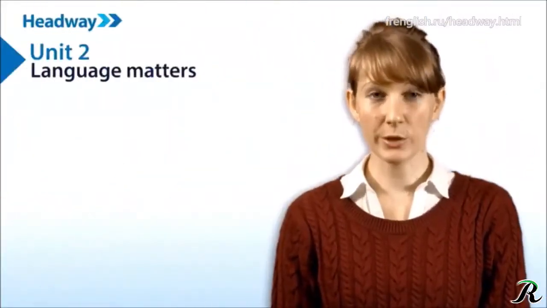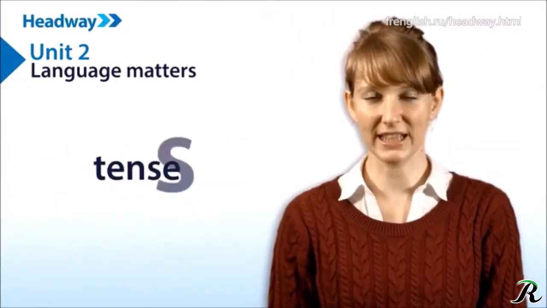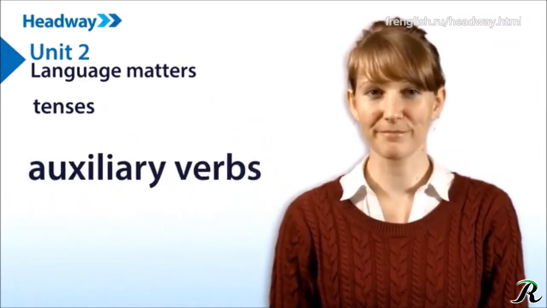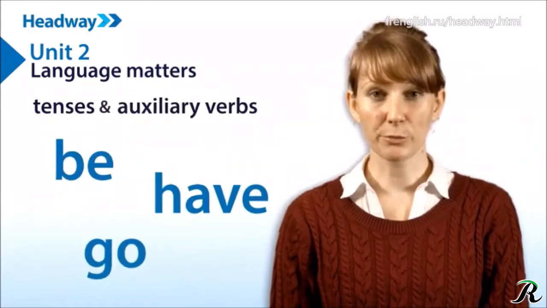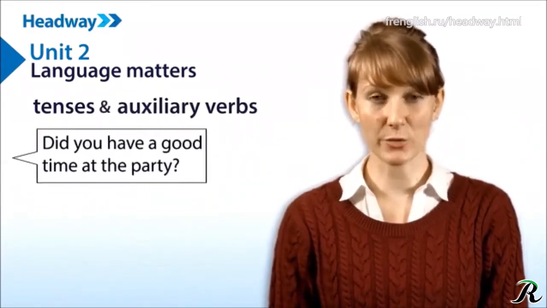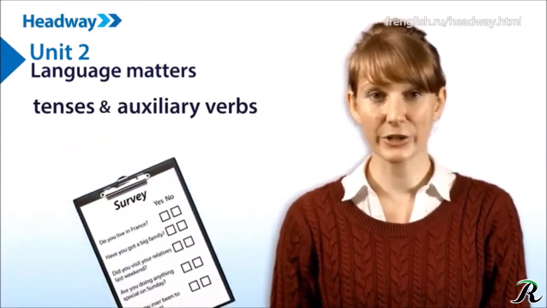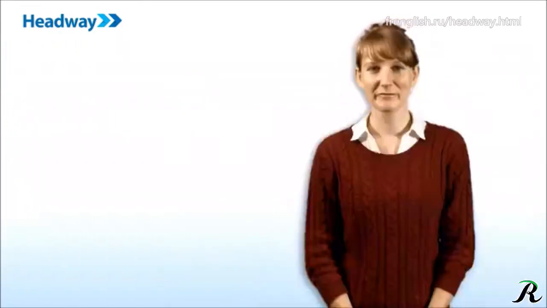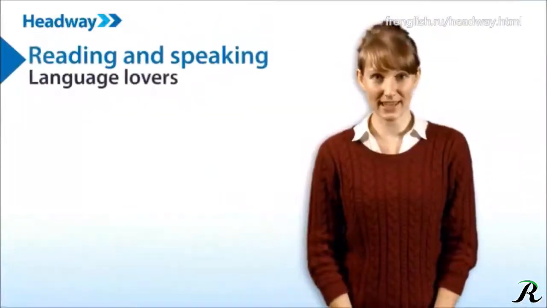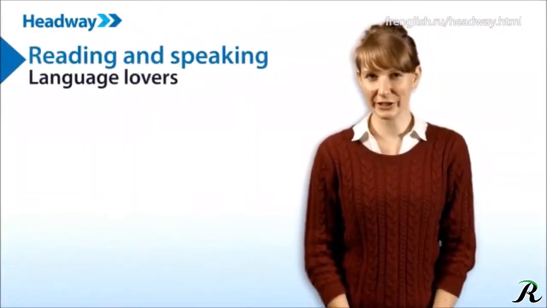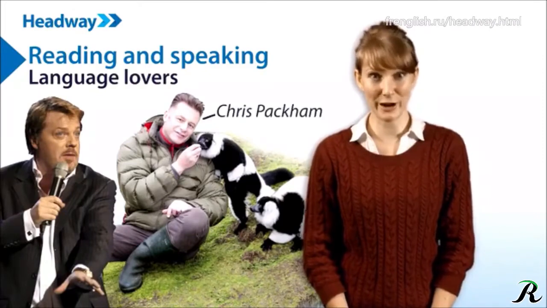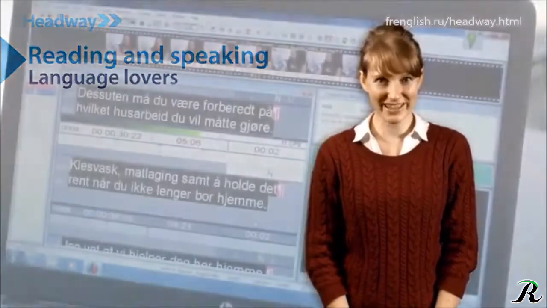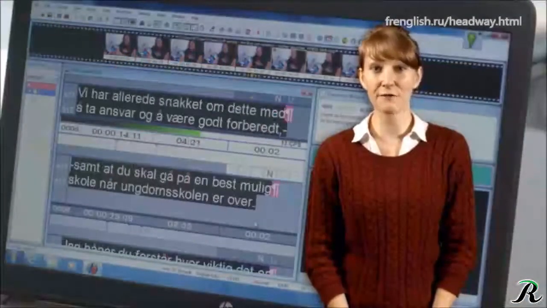In this unit, we'll look at the different tenses in English, with a special focus on auxiliary verbs. You'll practice making conversations with short answers and complete a survey to learn more about your classmates. In reading and speaking, you'll read an interesting article about two celebrities who love languages. You'll also watch a fascinating video about the world of subtitling.